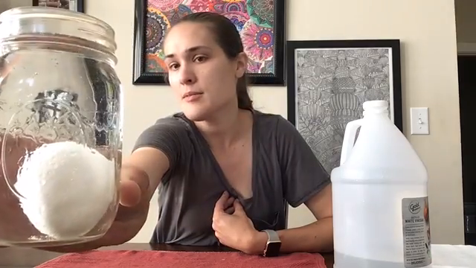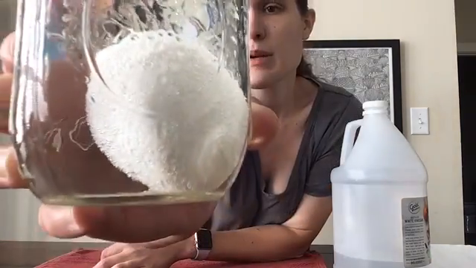So, if you look closely, you can probably see some bubbles. You see all those bubbles? What those bubbles mean is that the acid in the vinegar and the egg are interacting. Now, some acids are super quick to dissolve or interact with other substances, and those are the more dangerous acids.